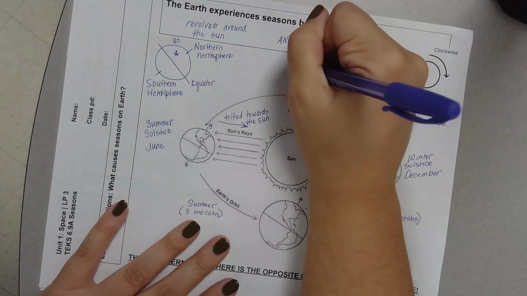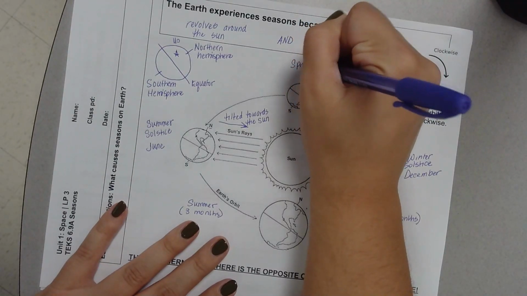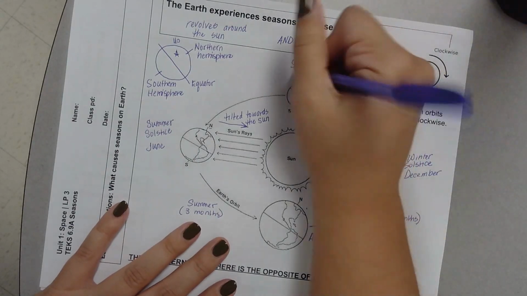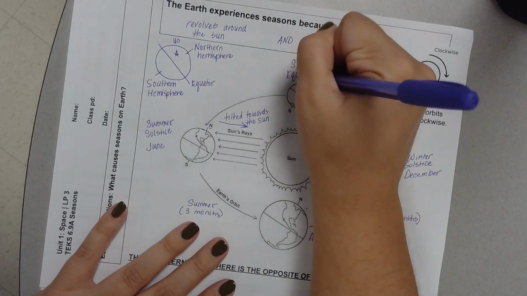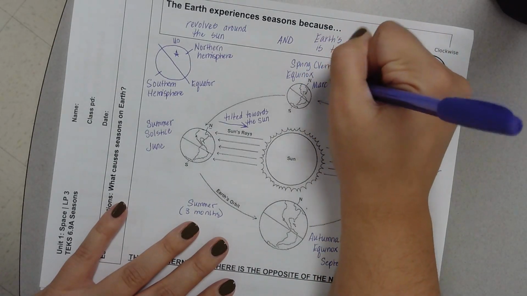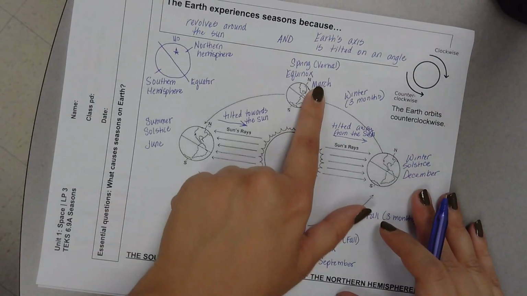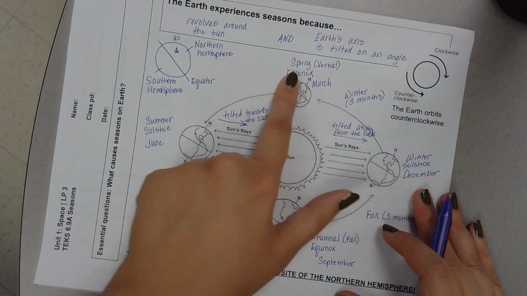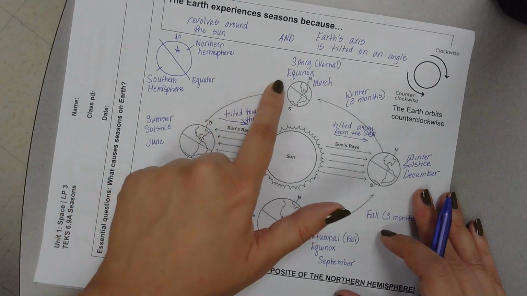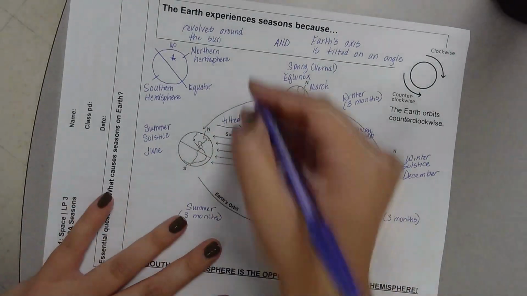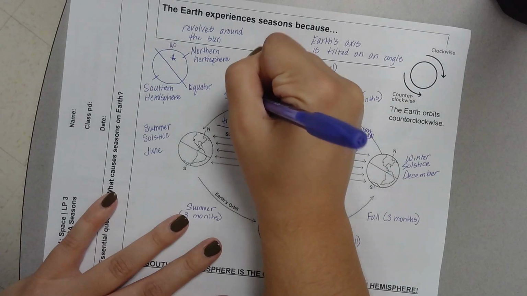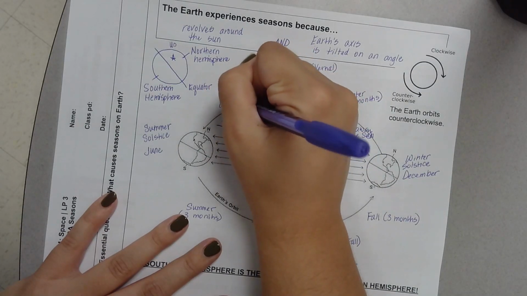This is going to be the spring or vernal equinox. And this takes place in March, at the end of March. So again, to close out our circle, this portion of the orbit right here is going to be spring, and that lasts about 3 months.